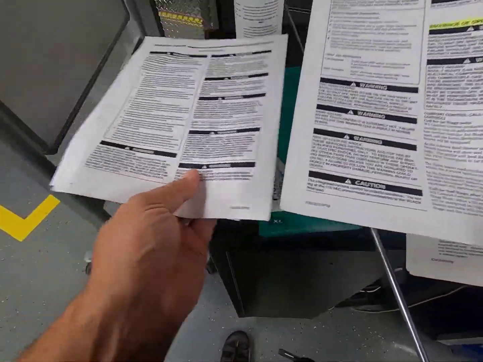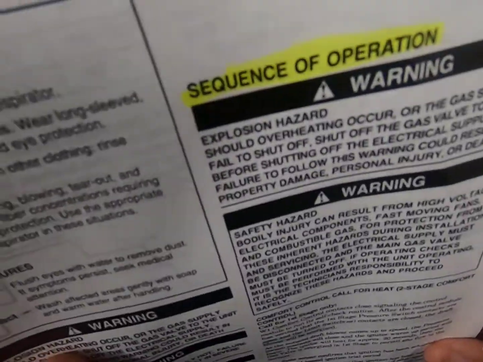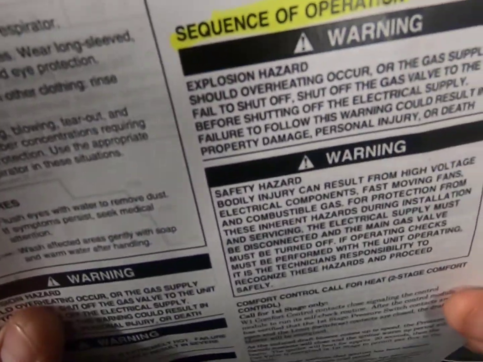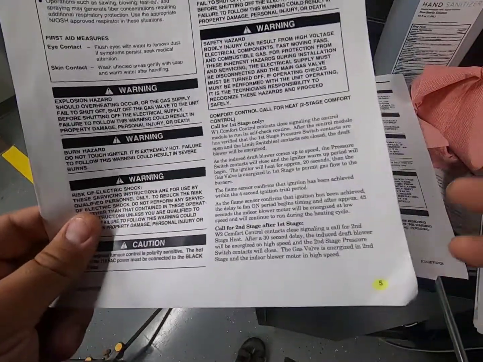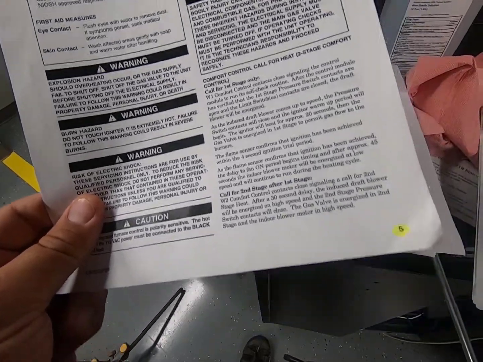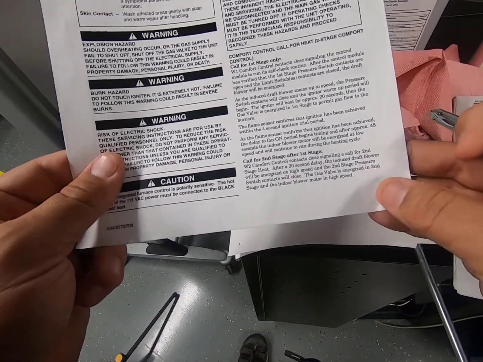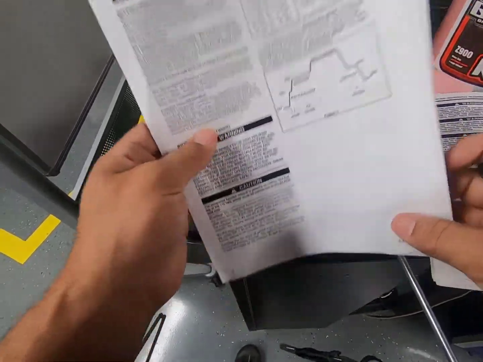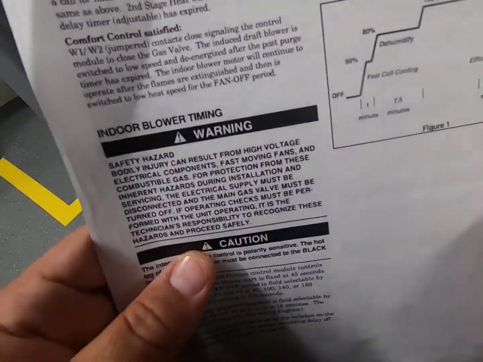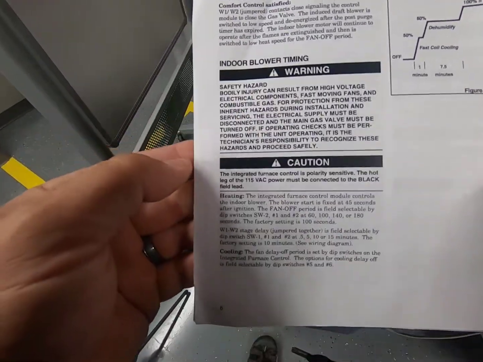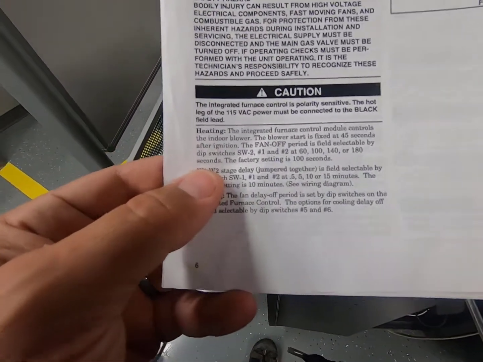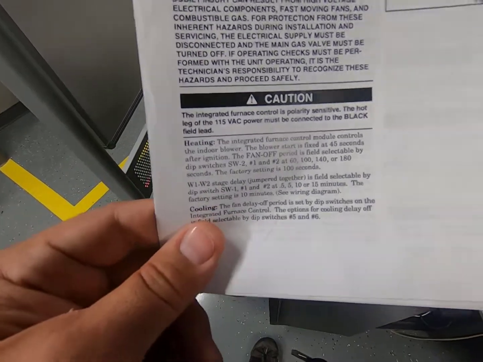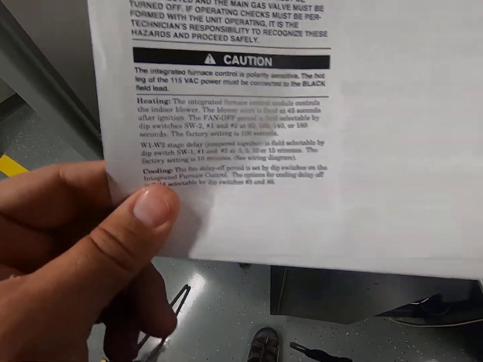And so we went through the beginning and we got to about the sequence of operation section. And then I just did a video on how a thermostat works. So in order to do the sequence of operation, it talks about the first and second stages of heating. What I want to focus on right now is what happens after the heating cycle ends.